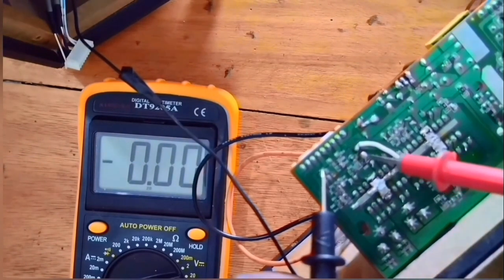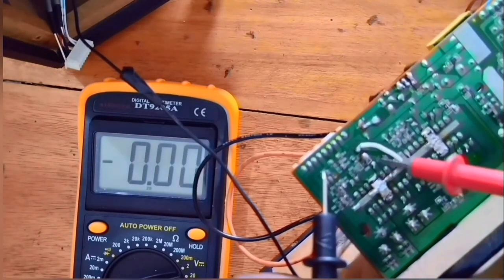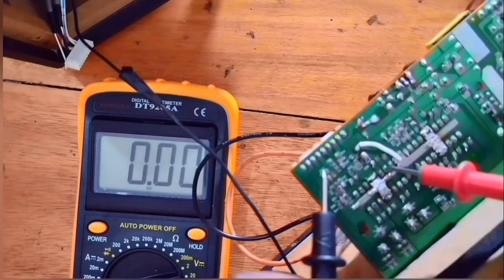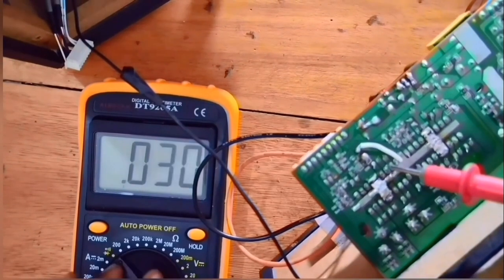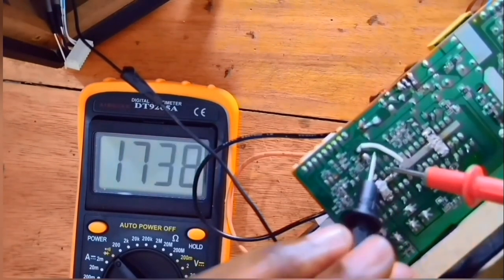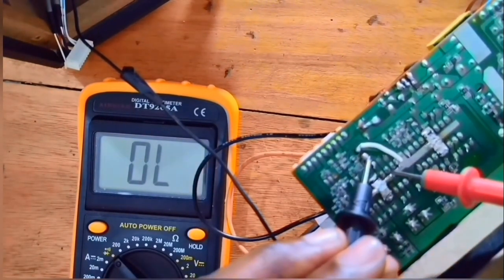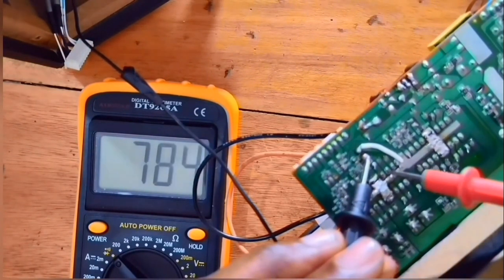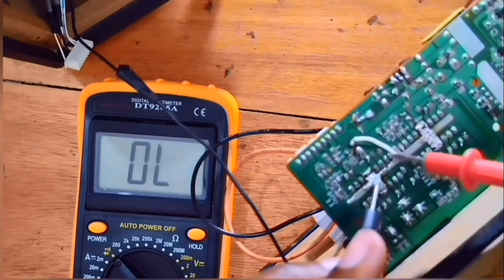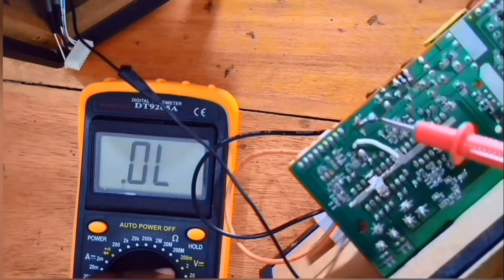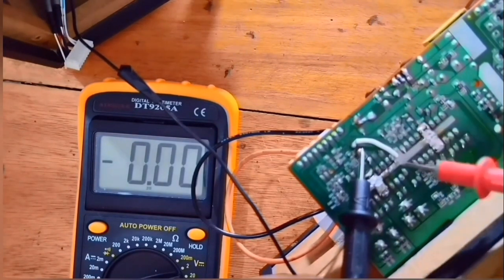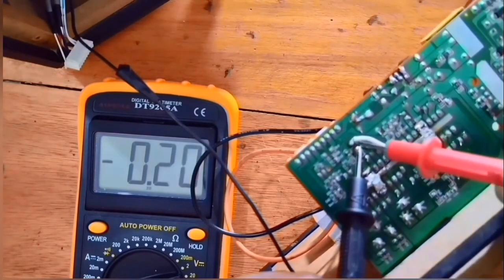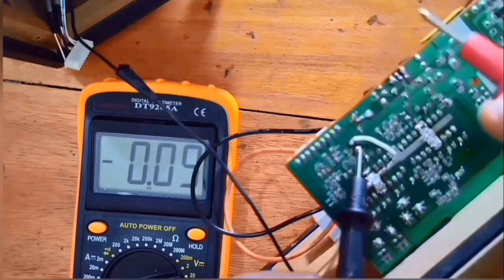And this is the positive terminal. It's connected here. Let's prove it by checking continuity. So the positive terminal of the bass is connected here, so let's check power between the positive and negative terminals. This proved there is no signal or power for the bass to function.